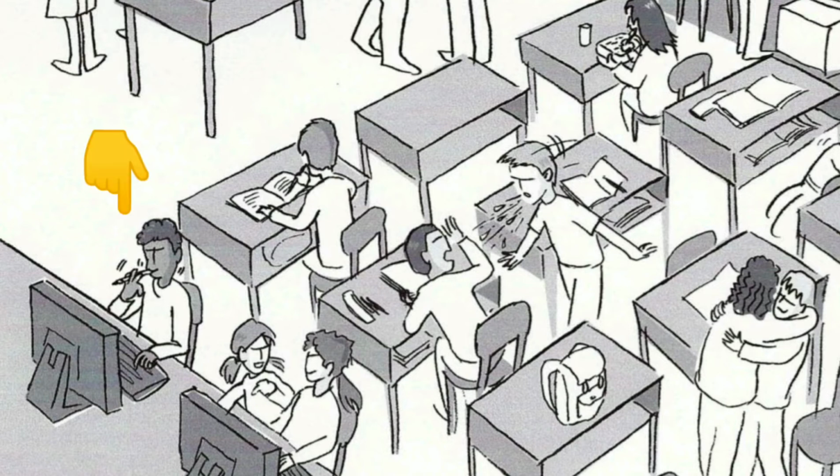What's he doing there? Is he eating his pen? Or is he thinking? What are those two girls doing in front of the computer? Are they playing?